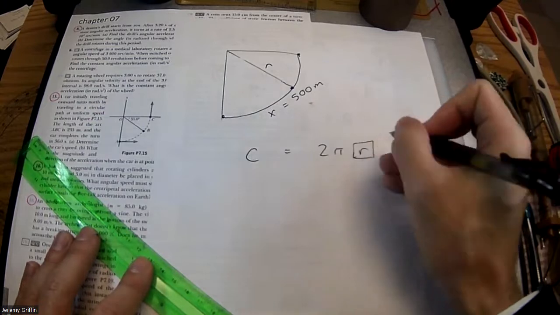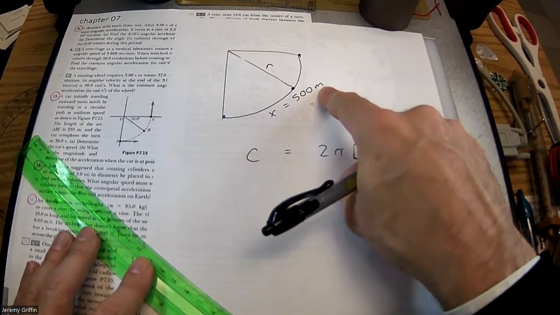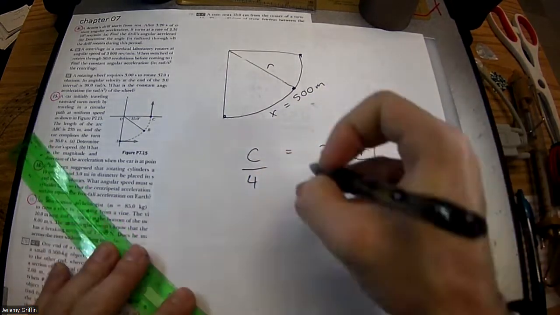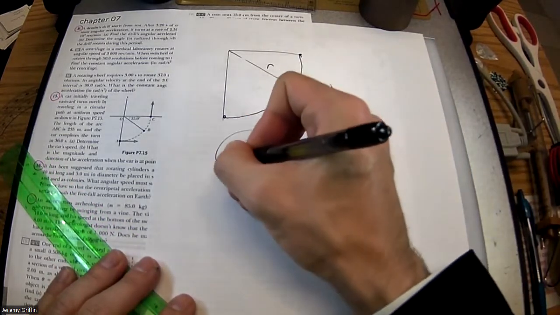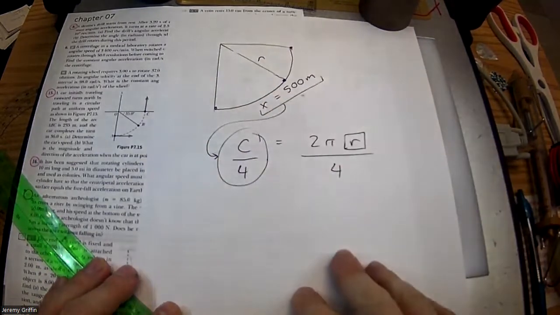I do see that 500 is a quarter of a circumference. Can I do this? Divide both sides by 4, and this whole expression is just equal to the 500 meters. Probably not the only way to do that, but that's one way. This is a quarter of a circumference. You guys get it?